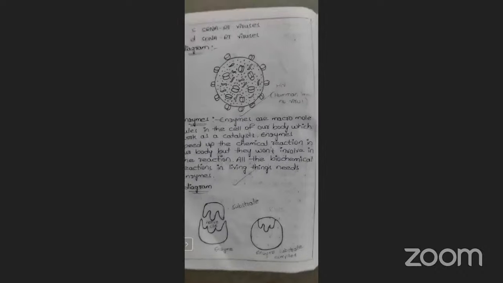For example, some chemical reactions are taking place in our body. To occur that reaction, it will take time.